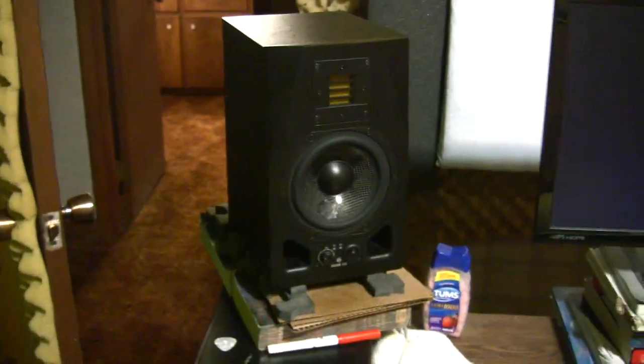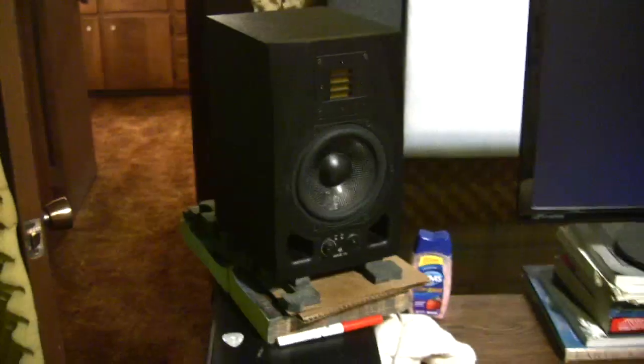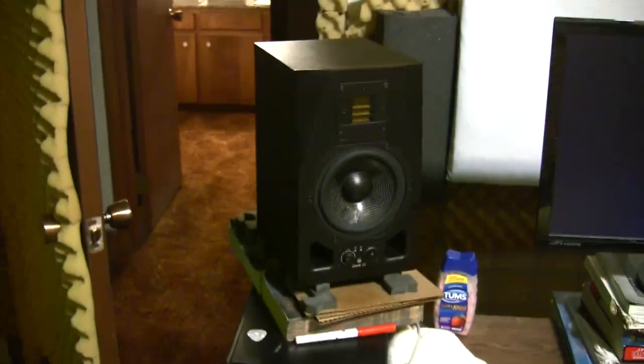But yet they go down to 50. The woofer does. The cone goes down to 50 hertz accurately. And then it starts rolling off after that.